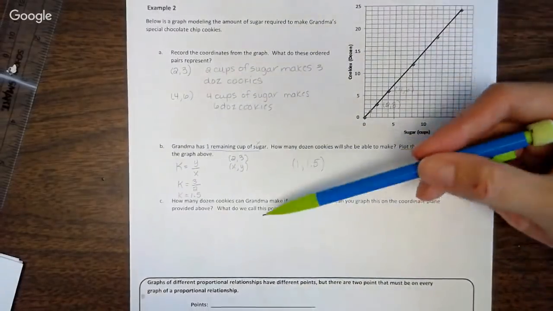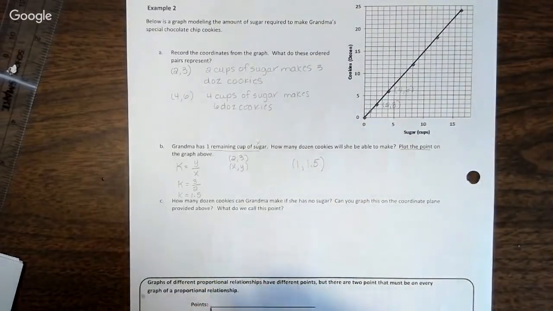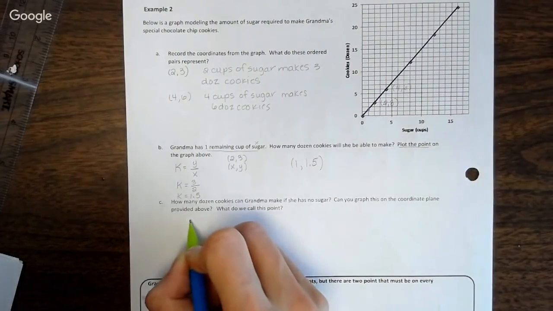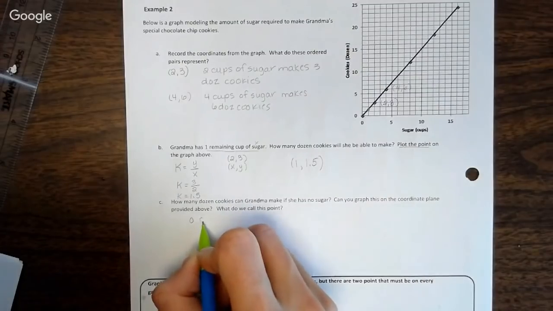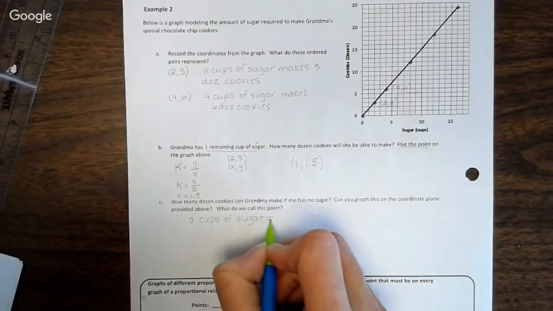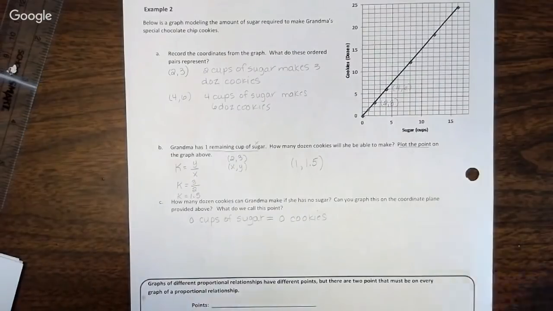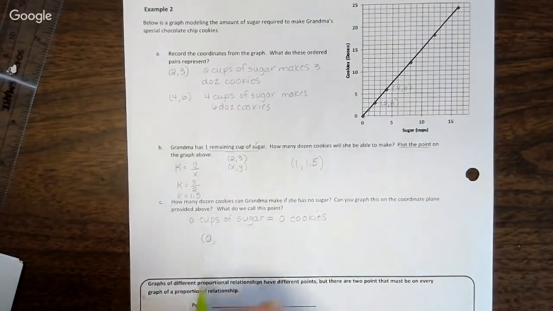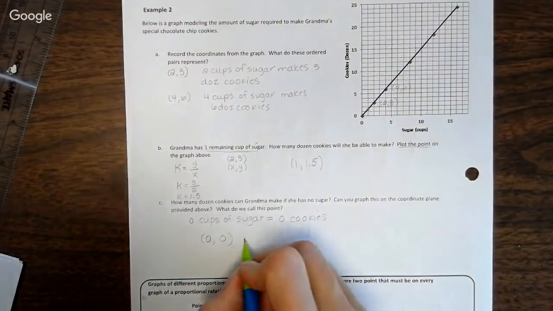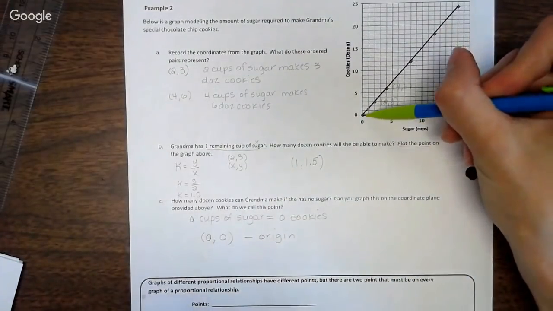So how many dozen cookies can Grandma make if she has no sugar? Well, if she has no sugar, how many cookies can she make? She would make 0. So 0 cups of sugar is 0 cookies. So where would that be on the graph above? Well, 0 cups of sugar is your x. 0 cookies is your y. That's the point 0, 0. We call this point the origin. Notice that is also on our graph.